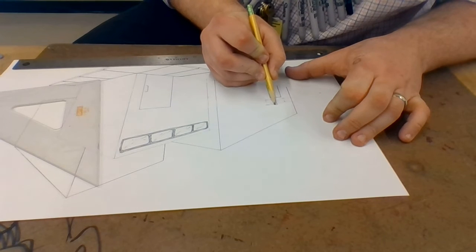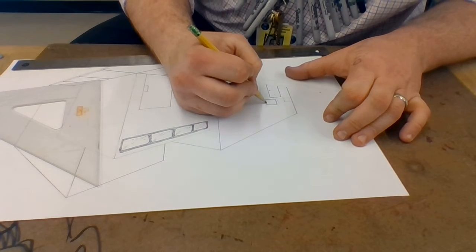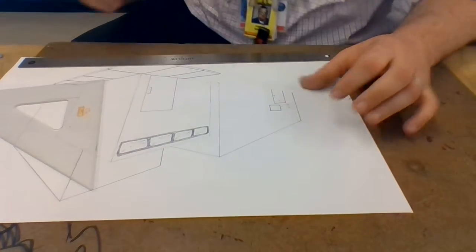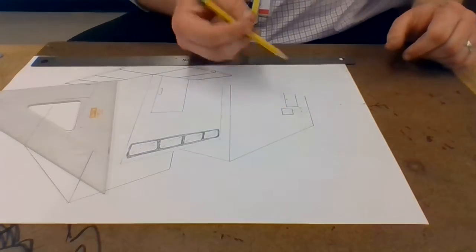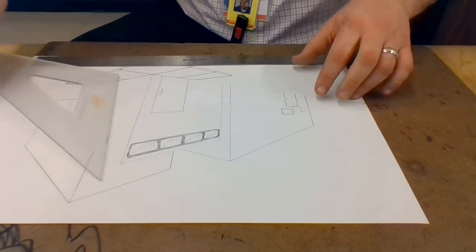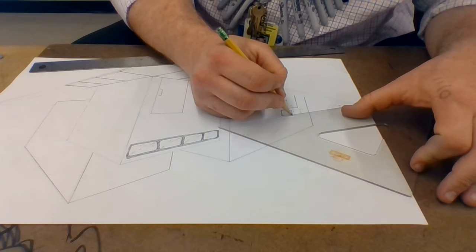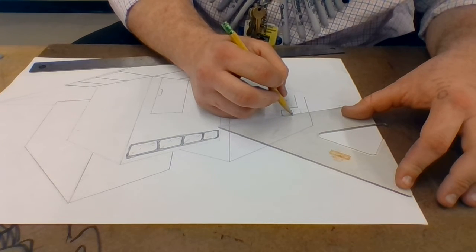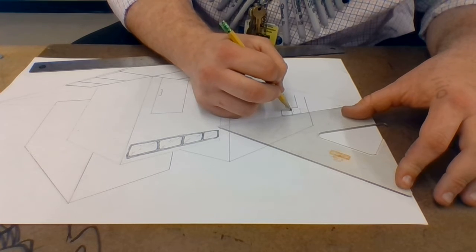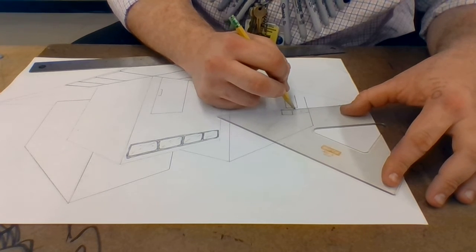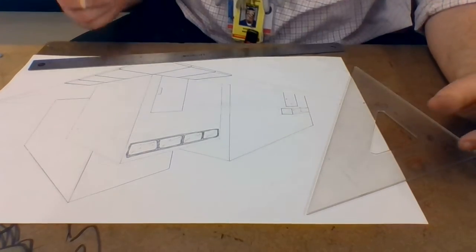So now I've got this square here, which is like the front edge of my awning. So I'm going to take this corner and send it back, and I'm going to take this corner and send it back to that vanishing point. Oh, bummer.